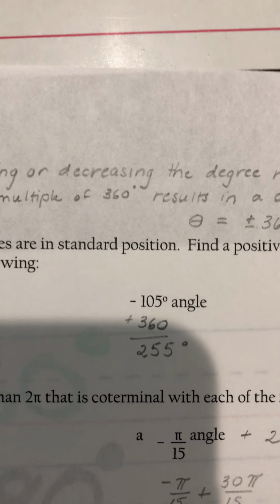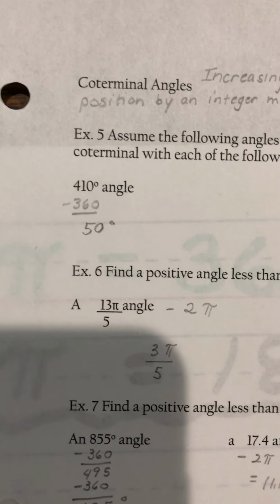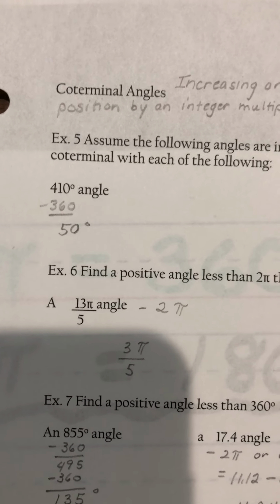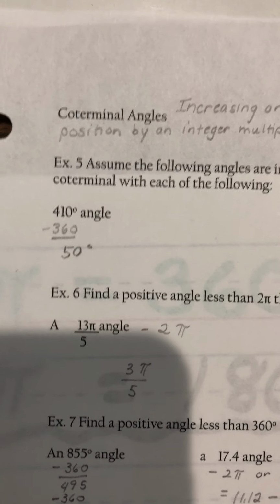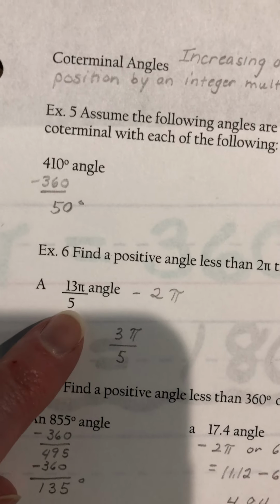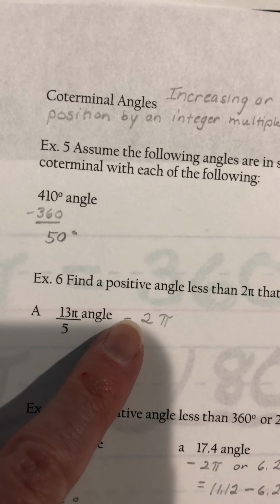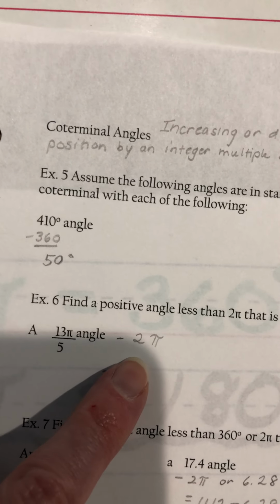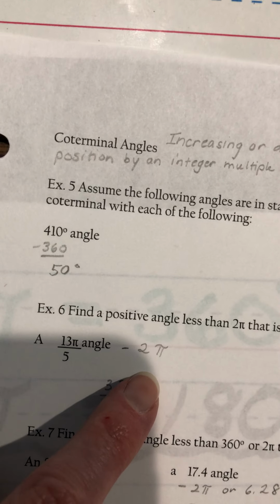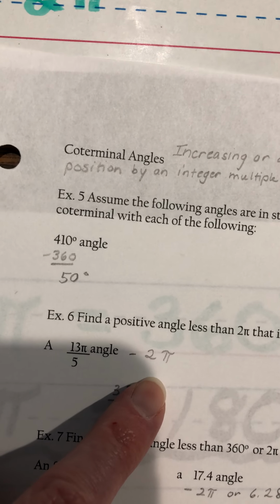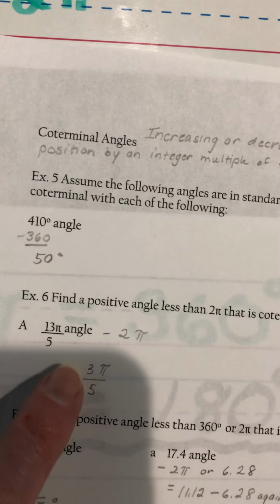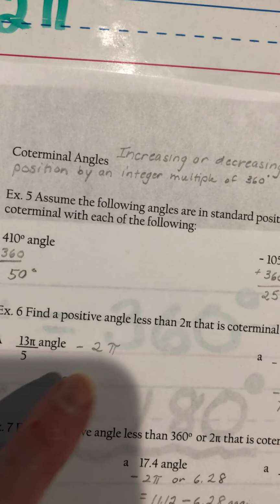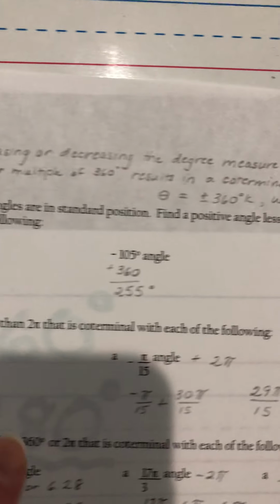equivalent measure. You can also do this in terms of radians by adding or subtracting 2 pi. So if you have a positive angle, you're going to want to subtract 2 pi. So you're going to need to get a common denominator. So multiply top and bottom by 5, and that will be 10 pi over 5. And then when I subtract the 13 and the 10, I get 3 pi over 5. So remember to get your common denominator.